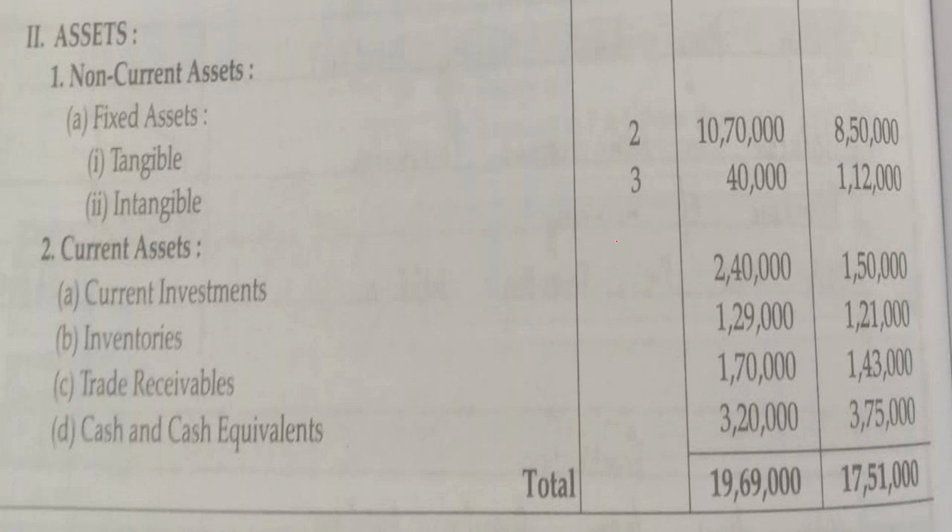Now moving further on the asset side, if you see, there are two categories of non-current and current asset. Under non-current asset, we have fixed asset, tangible and intangible. Again, notes. We will go and refer to that in detail to see. On top of it, if you see, there is an increase in the tangible fixed asset and a decrease in the intangible asset. Now going to the current asset, we have current investment, inventories, trade receivable, cash and cash equivalents.